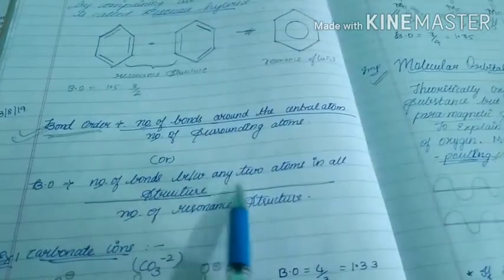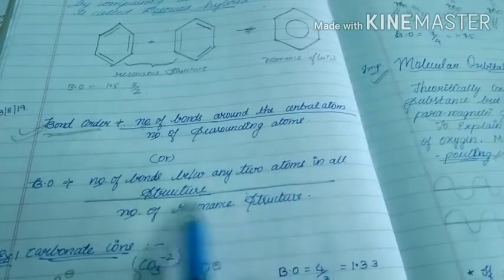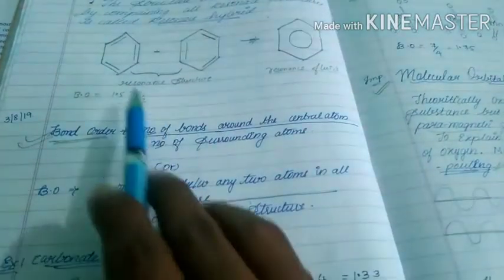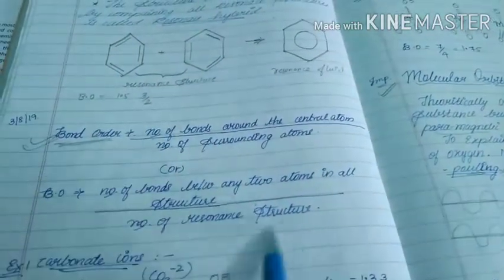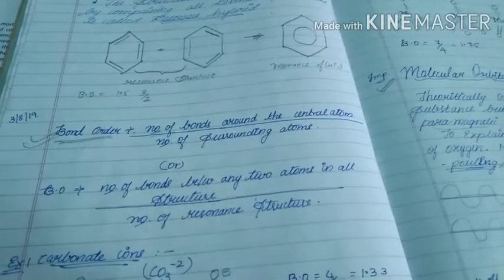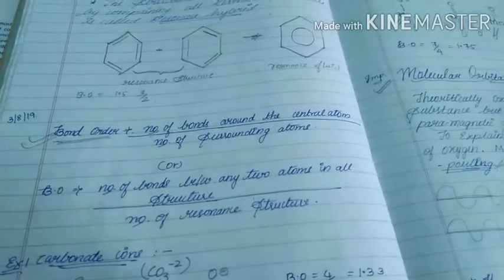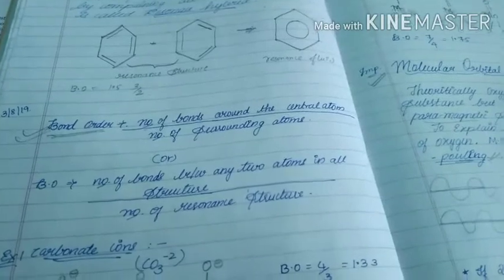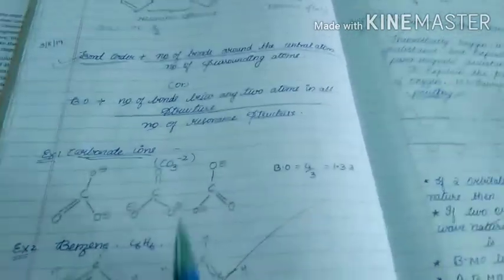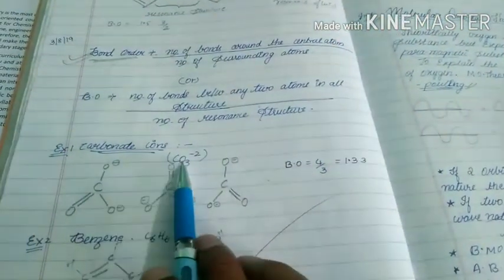So what is the formula? Number of bonds between any two atoms in all resonance structures. Here 2, here 1. 2 plus 1, total 3. 3 divided by number of resonance structures, how much? 2. 3 by 2, how much? 1.5. So the bond order of benzene is 1.5. That is very, very important. Next, one more example. Carbonate ion.